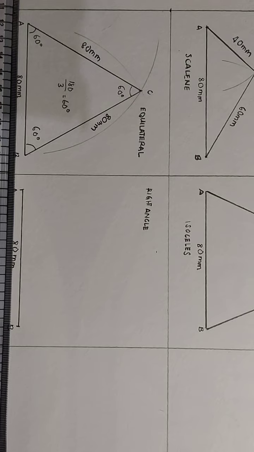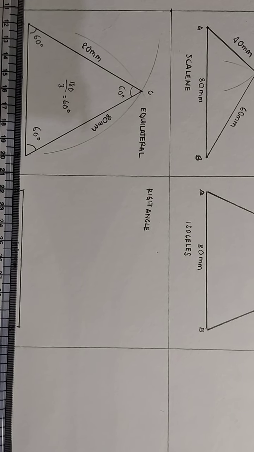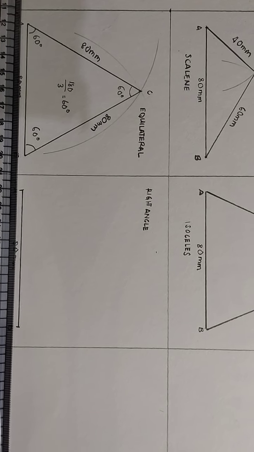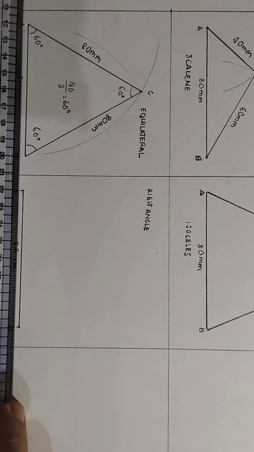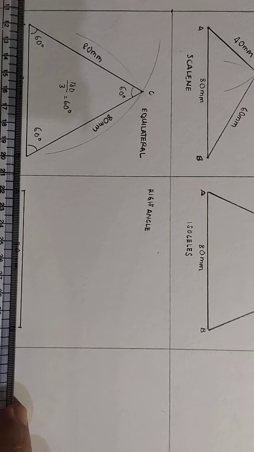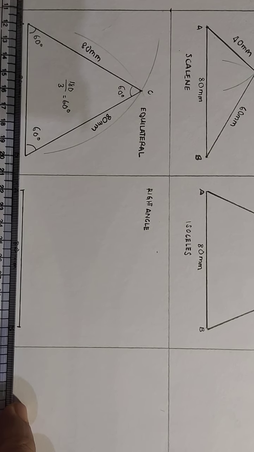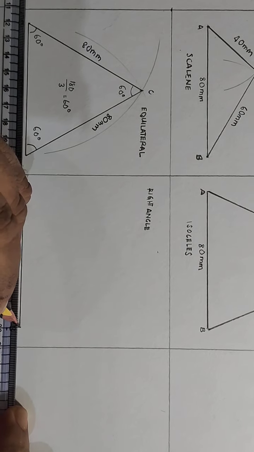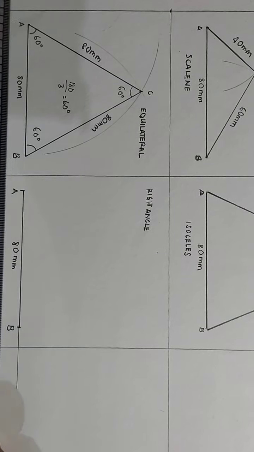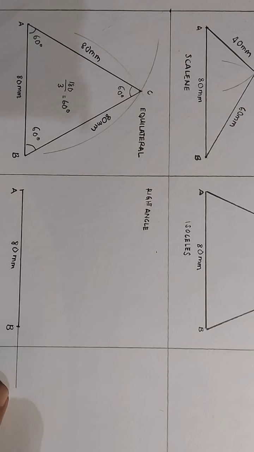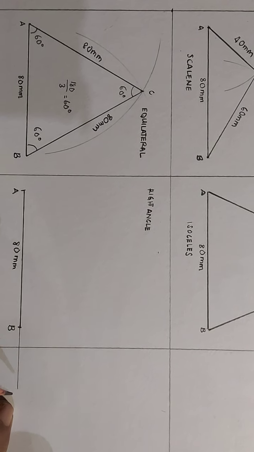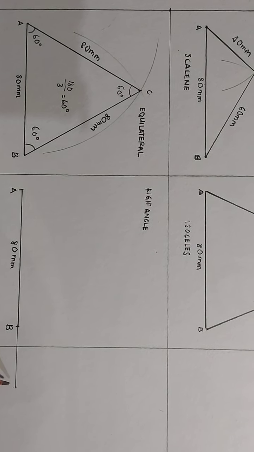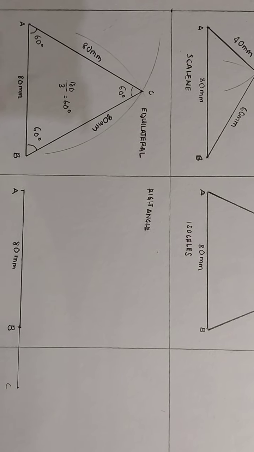Just as we learned how to put a horizontal and vertical line to get 90 degrees, from the last of my drawings. Put a vertical line there, and mark it as C. No problem.